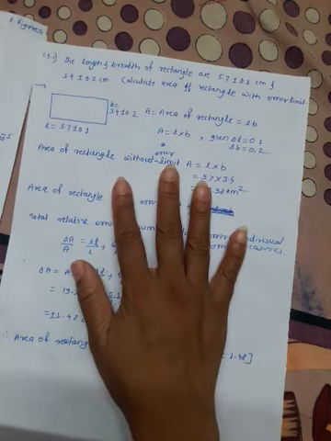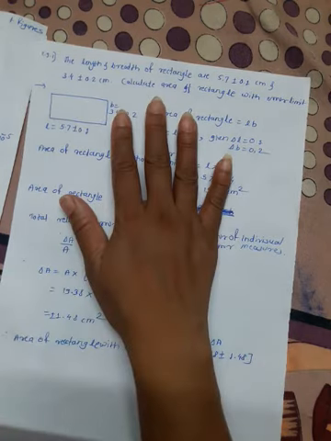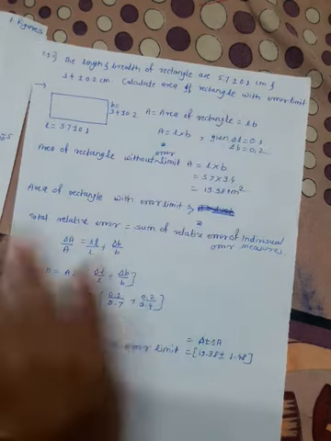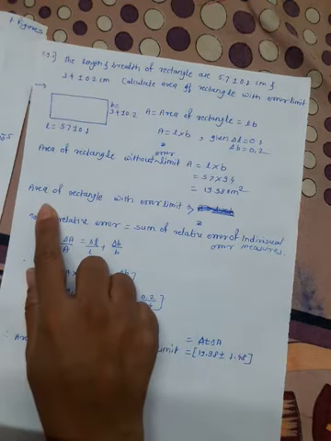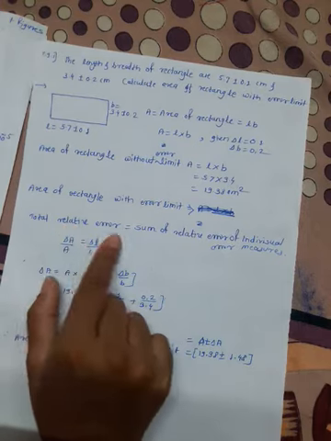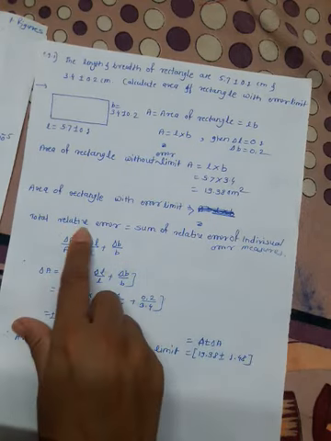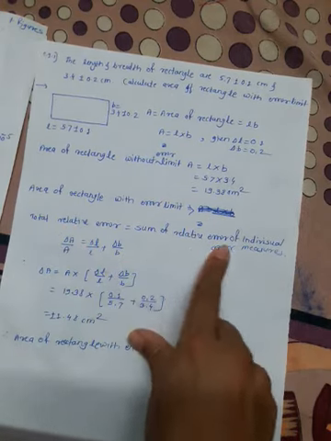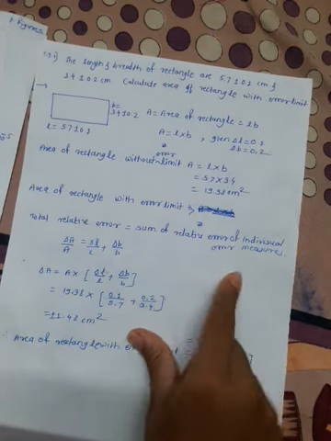Okay, this is the actual area. Now we have to calculate this area with the error limit. The area of a rectangle with error limit is calculated as follows: first, we have to find the total relative error. The total error limit is equal to the sum of the relative errors of the individual measures.